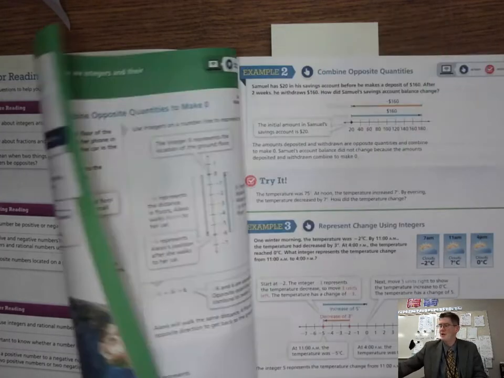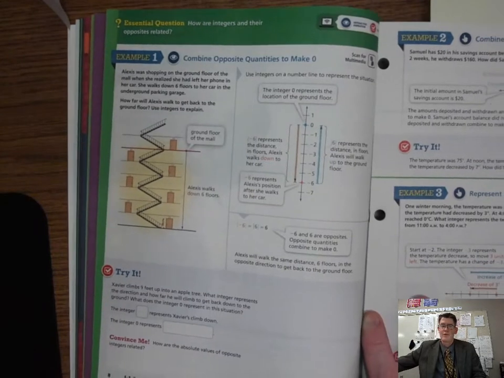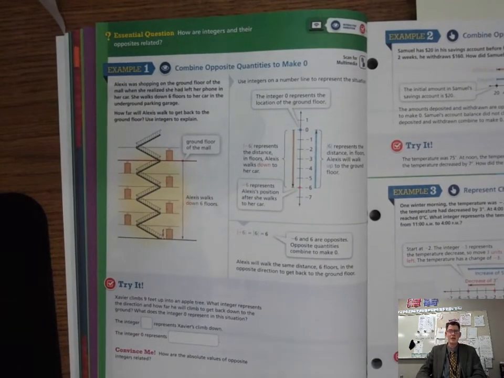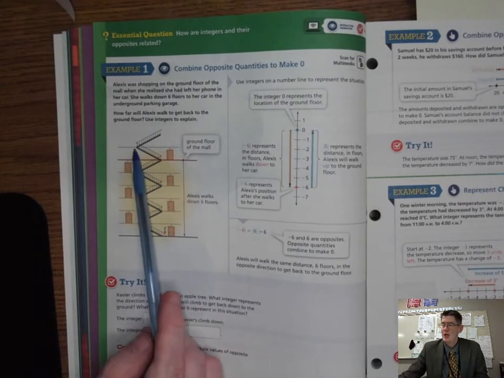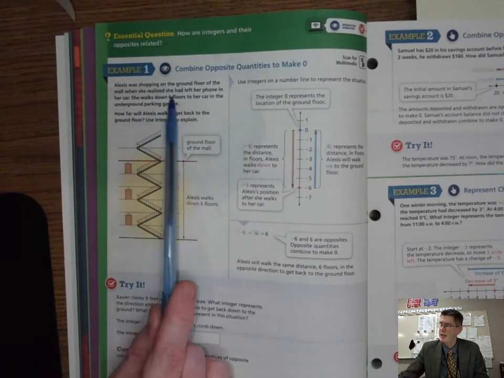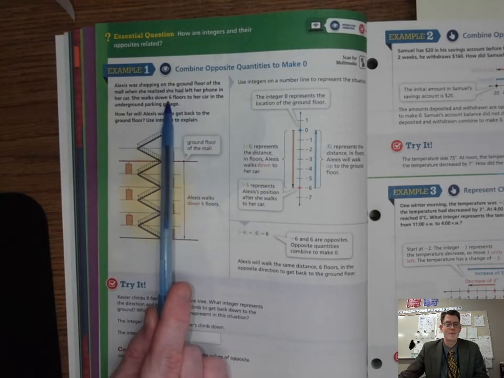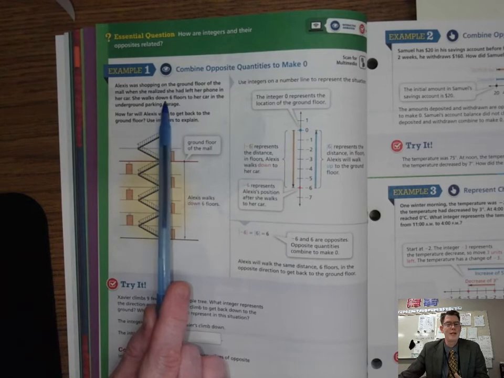With that understanding, you're going to see a whole lot of words being used, and all these words are synonyms for positive and negative. For example, it says that Alexis was shopping and left her phone in her car. She walks down 6 floors. Do you know what down 6 means?